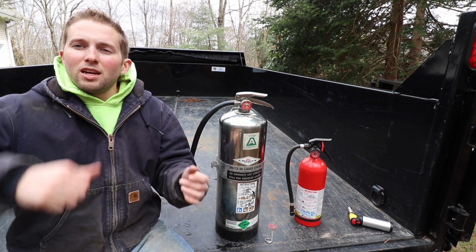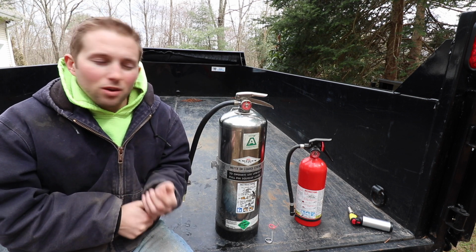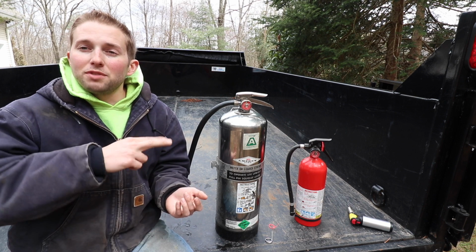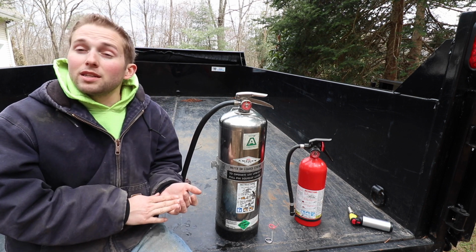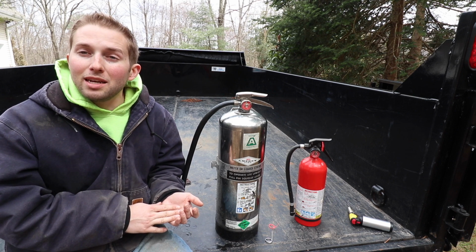Aside from that, remember, are you in a position to help out? What is the type of fire? Do you have the appropriate fire extinguisher to use for that type of fire? Finally, remember PASS: pull, aim, squeeze, and sweep.